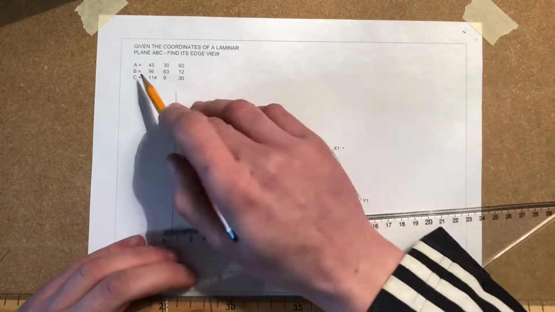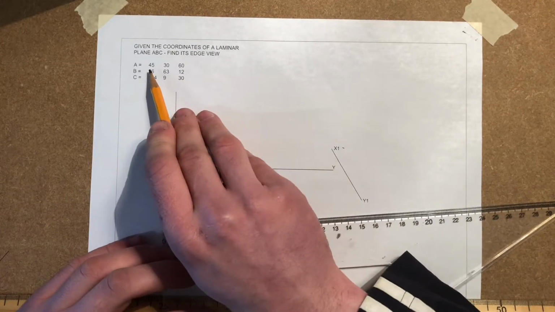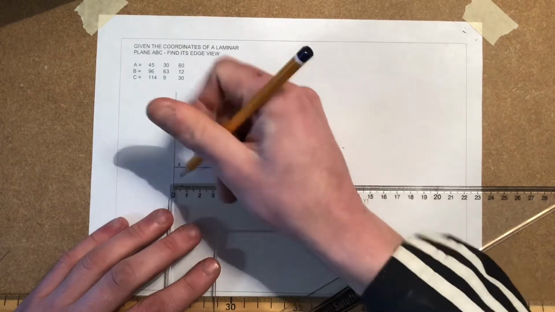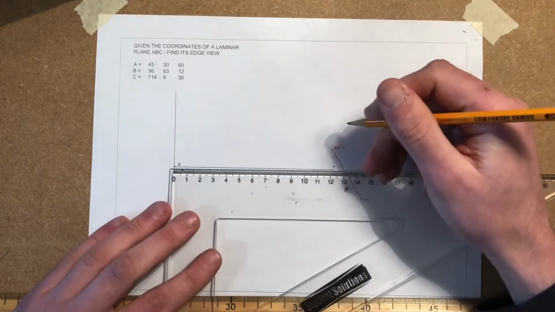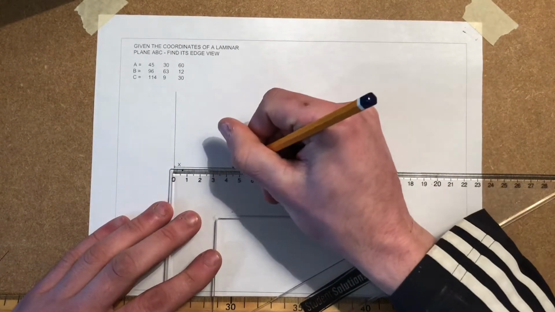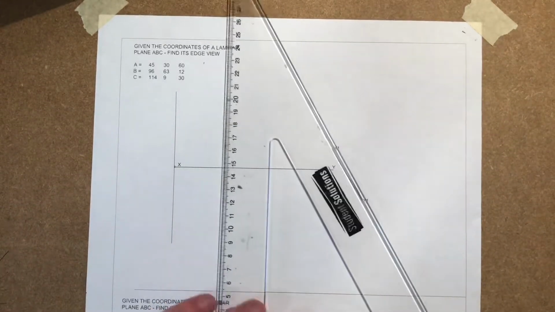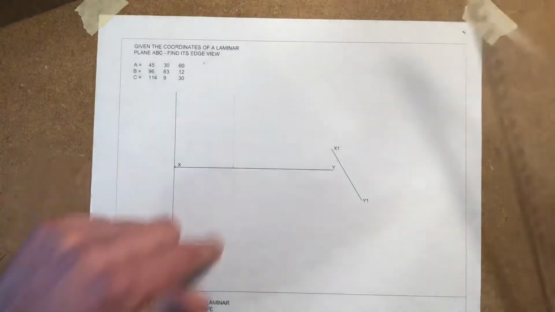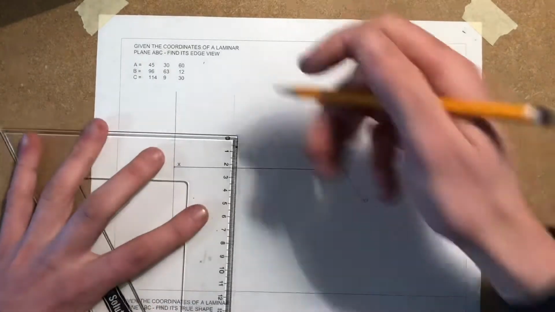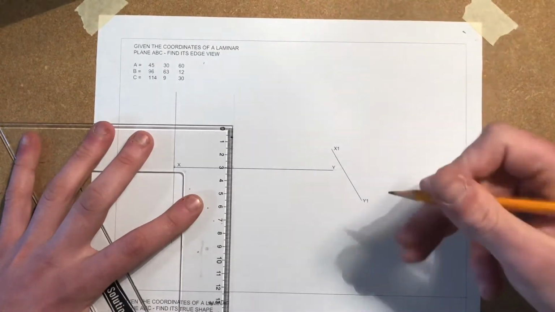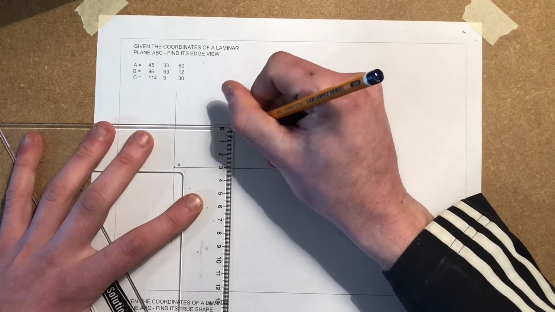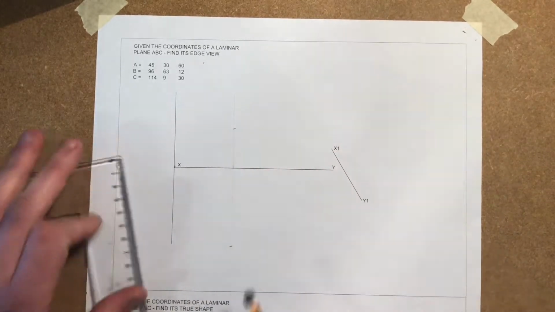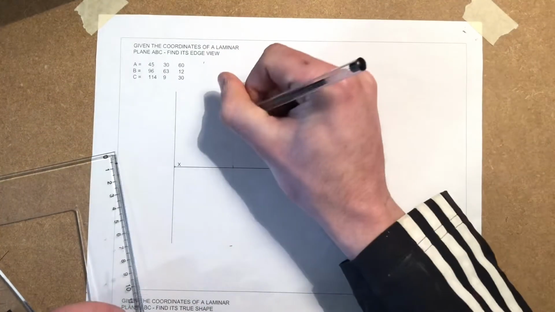So I'm going to start here with coordinates of A. It's 45, 30, and 60, okay? So we've got our line here. So this is our start point here, okay? So I'm going to come out there, I'm going to measure out 45 mil, okay? The second measurement is our vertical measurement, and the third measurement is our plan measurement, okay? So the first one is 30, so I'm going to measure up 30, and I'm going to come down 60. And that's the elevation and plan of point A, okay?